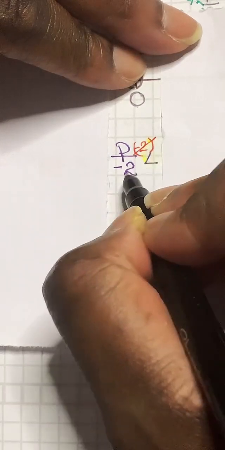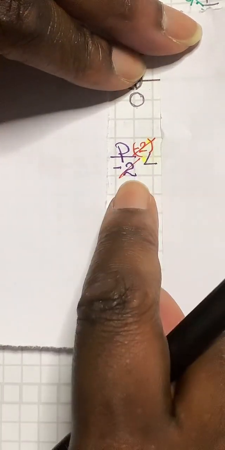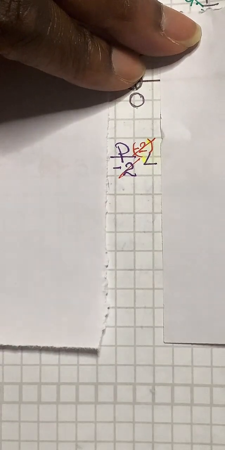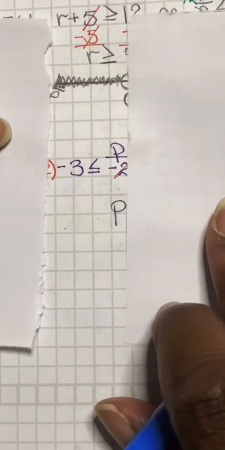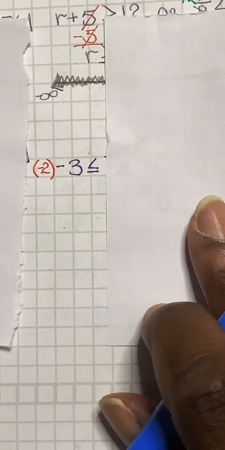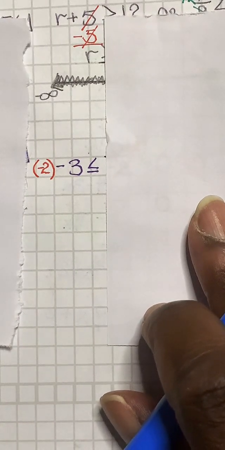Since it gives me a +1, we still have the p, so that p is coming on down. Now, over here, we have 0 times -2. That's going to give me 0. Then over here, we have -2 times -3.